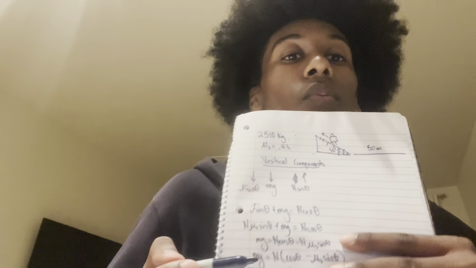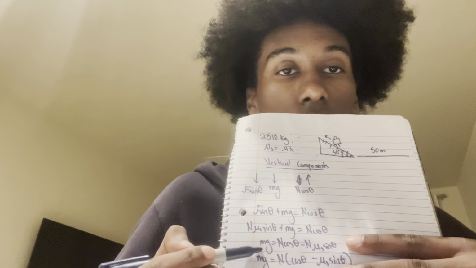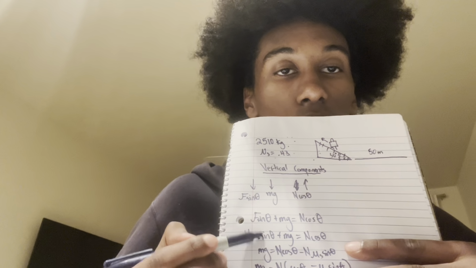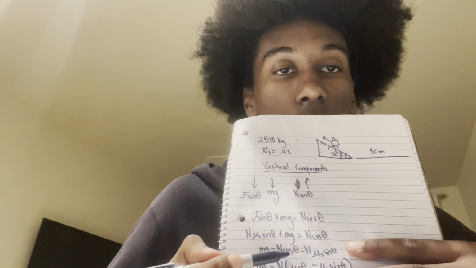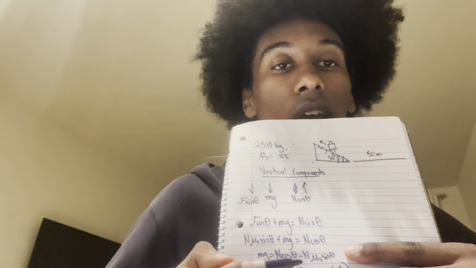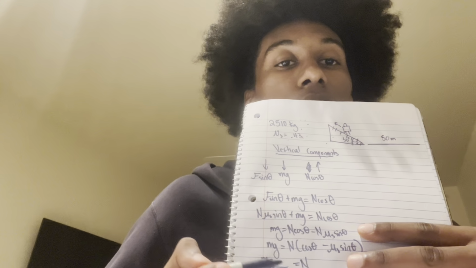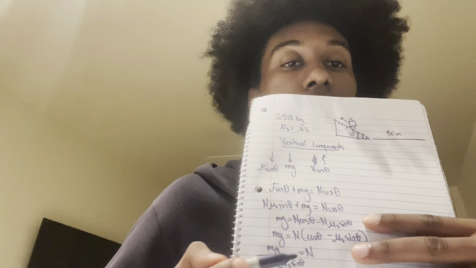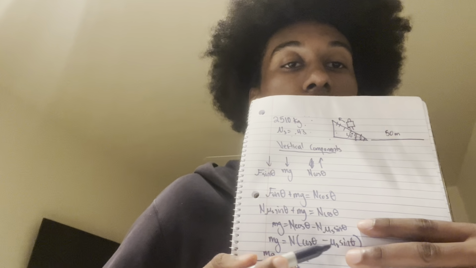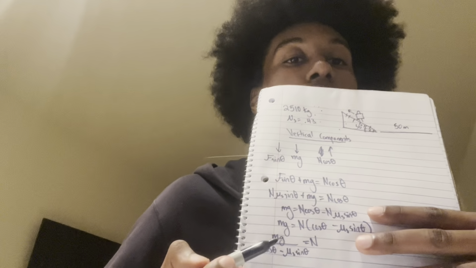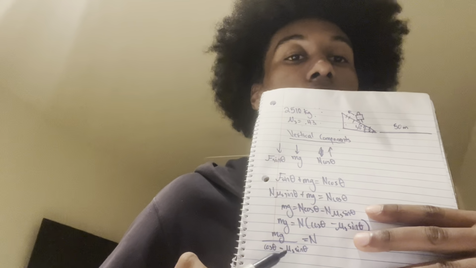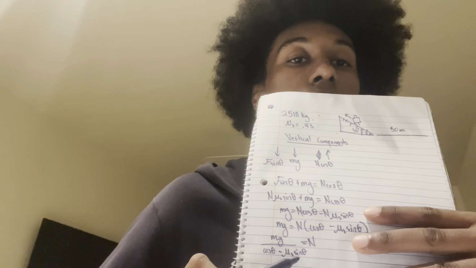So we move both terms that have normal force to one side, factor out normal force, divide on both sides, and we get normal force equals mg divided by this term.